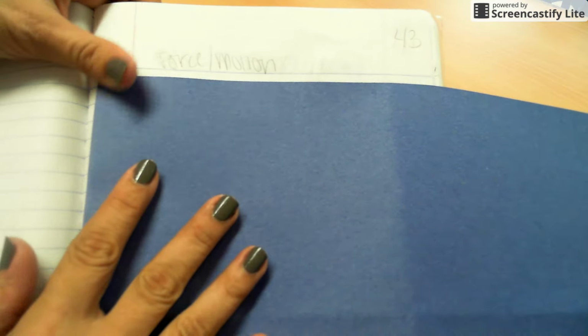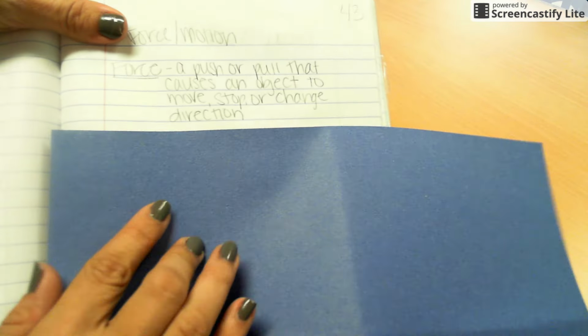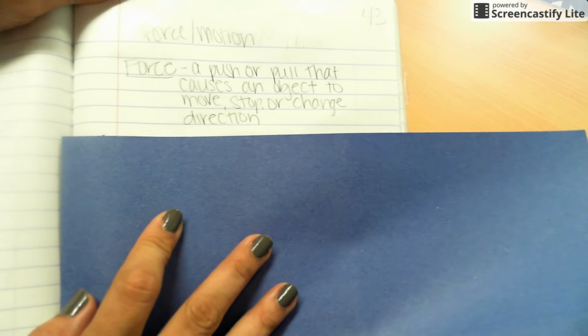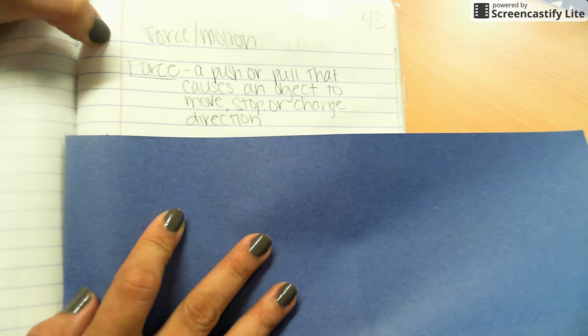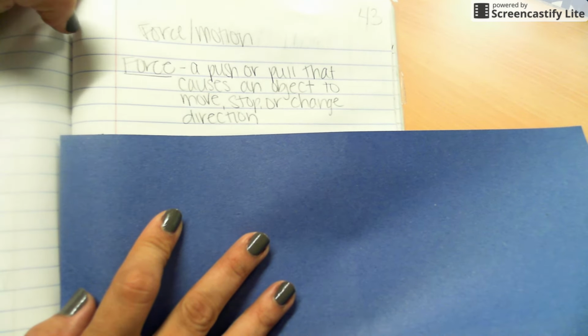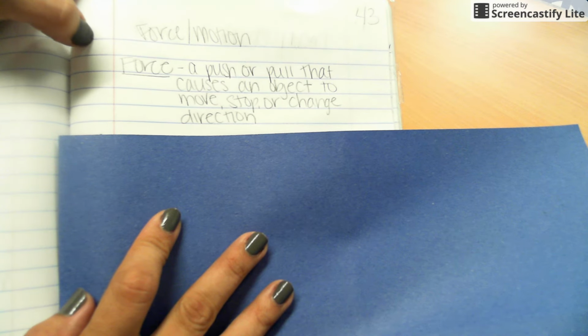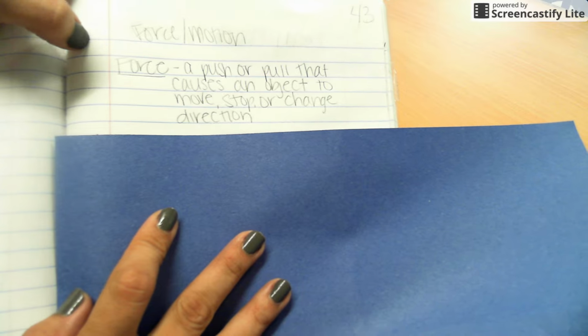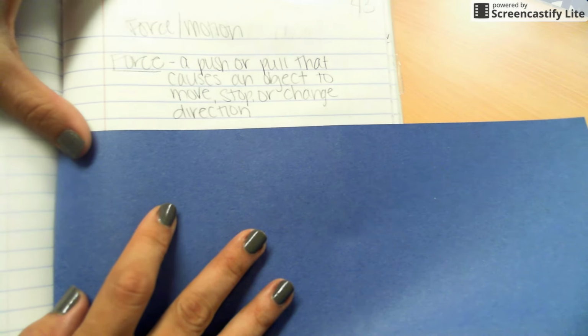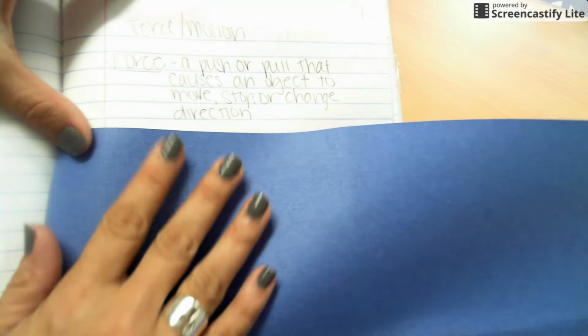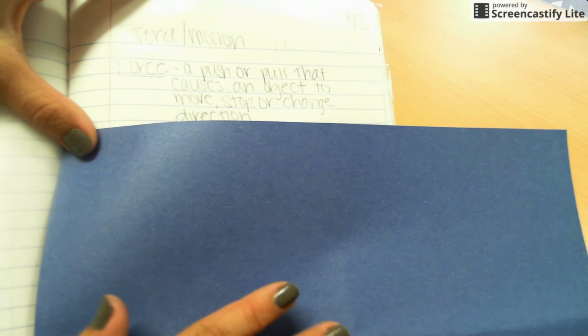Then we're going to write the definition of force, because this is what we've been talking about with our different stations and with the story we read. Force is a push or pull that causes an object to move, stop, or change directions. I want you to go ahead and pause the video and copy that down.